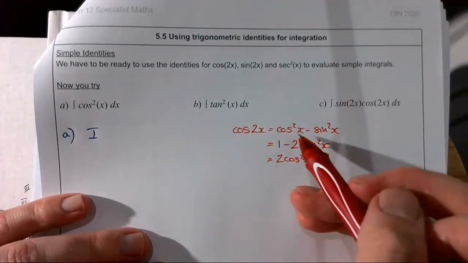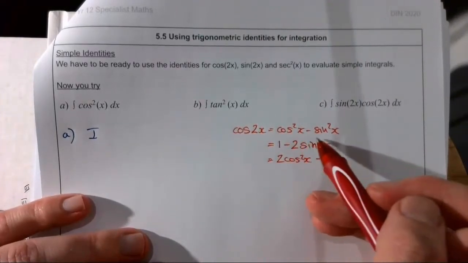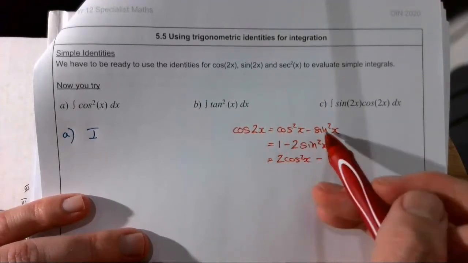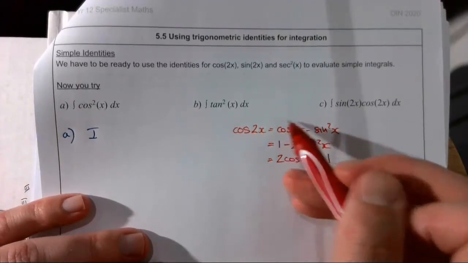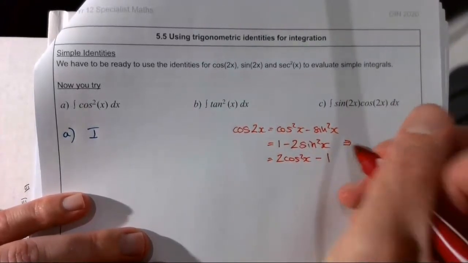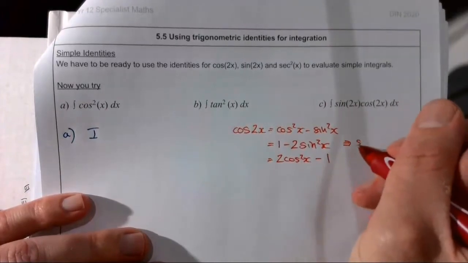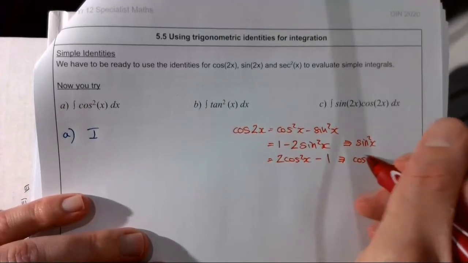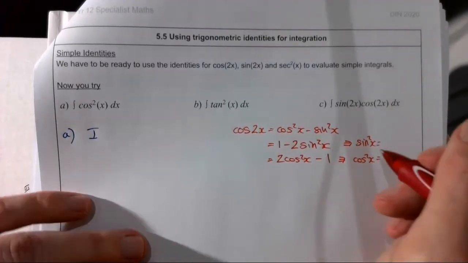And remember, we get these just by substituting in cos squared plus sine squared equals 1 to eliminate one of either the cos or the sine from this. But the point is that these can be rearranged to give us expressions for sine squared and cos squared in terms of cos of 2x.